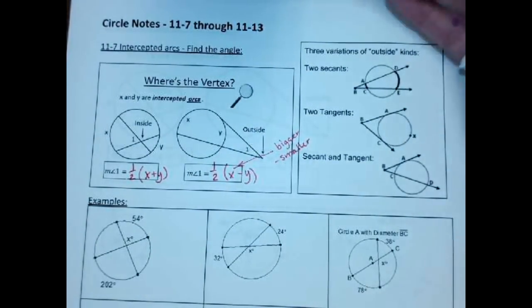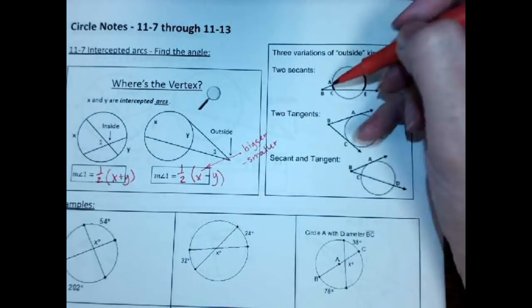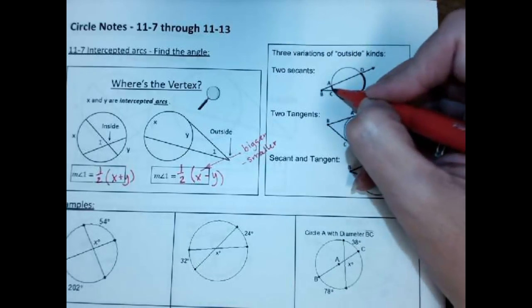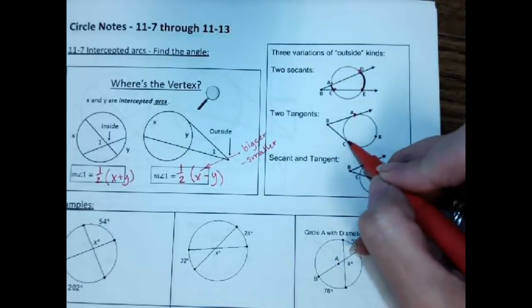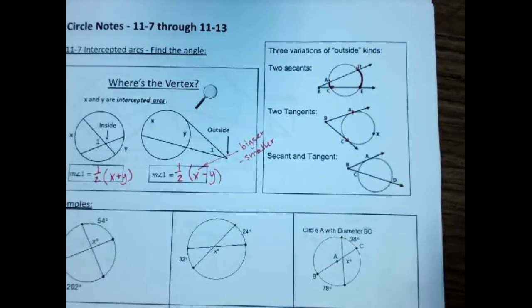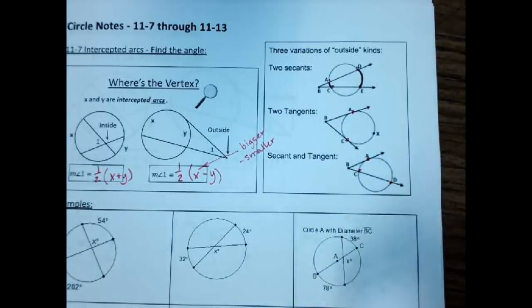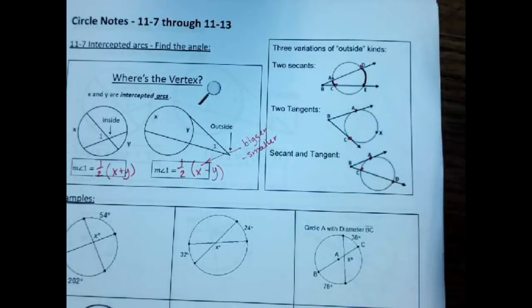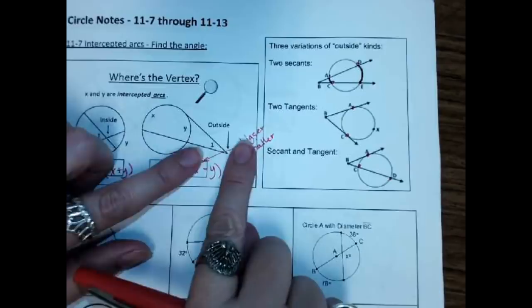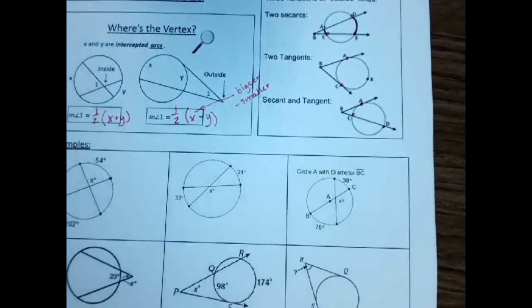And then over here we actually have three kinds that we could have where they go on the outside. We could have two secants where they're both crossing at 2 points, like this. We could have two tangents. Remember, a tangent just touches at 1 point where it looks like this. Or we could have one tangent on this side and one secant on this side. The good news is, even though these three pictures look different, they all work with the same formula, where it's just a minus. So really all you have to look for is is it inside or is it outside, which formula to use, but do recognize that this one might look three different ways. So let's do some problems with this.